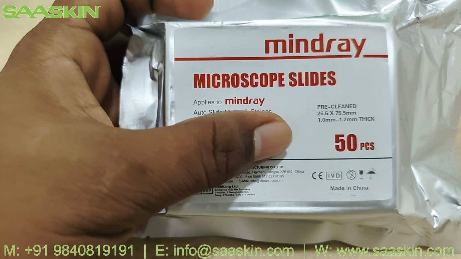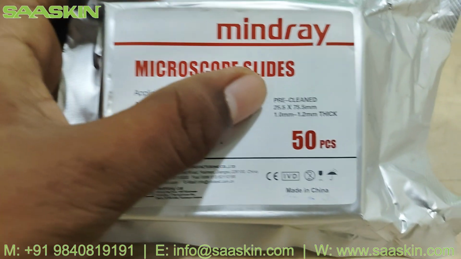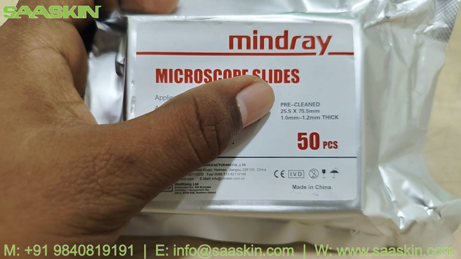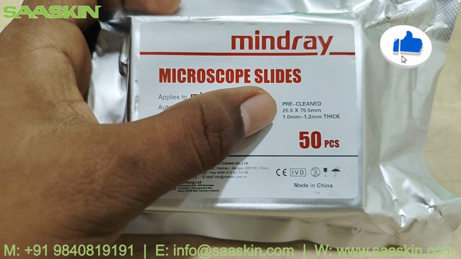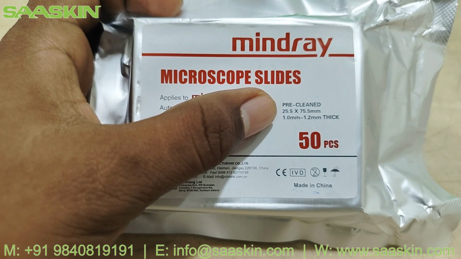858600041. This is the reference number of the slide. You can see the features over here. This is a pre-cleaned, sterilized, packed microscope slide, and the dimension is 25.5 mm by 75.5 mm.